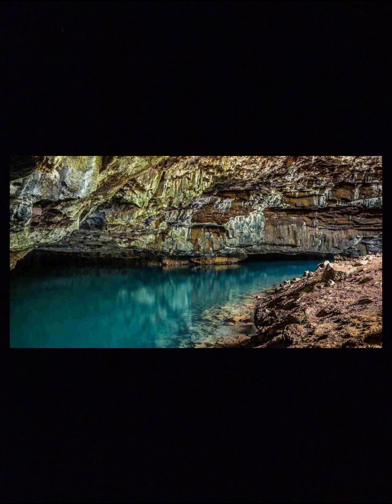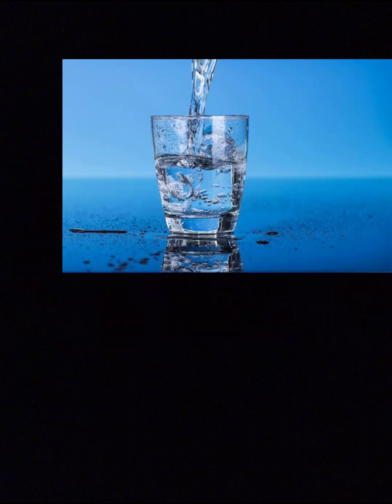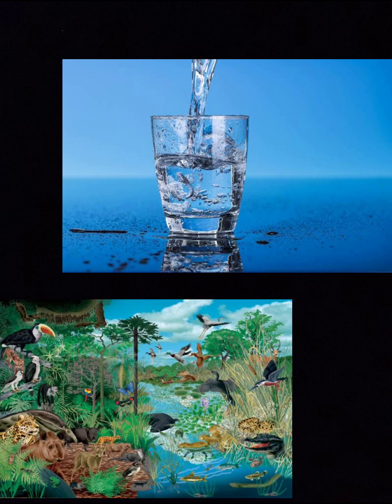Following precipitation, a portion of the water seeps into the ground. This process is called infiltration. It percolates through the soil, eventually reaching the water table, which is the underground reserve of water. This stored water, known as groundwater, becomes a vital resource for drinking water and sustaining various ecosystems.